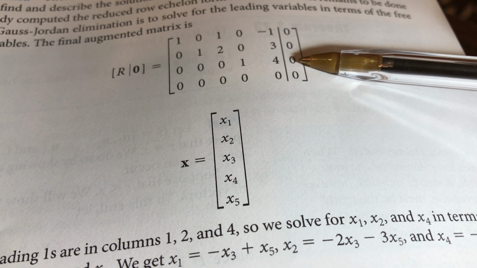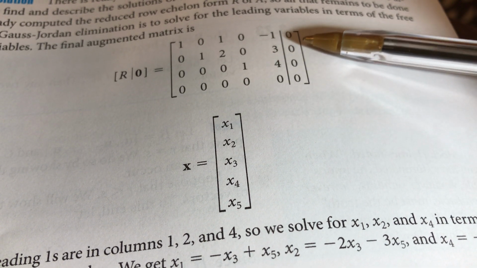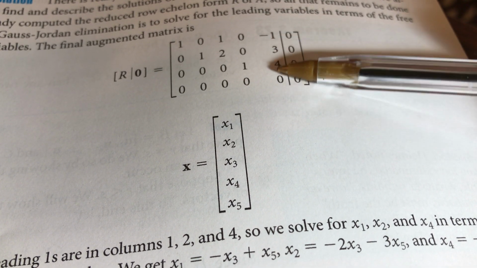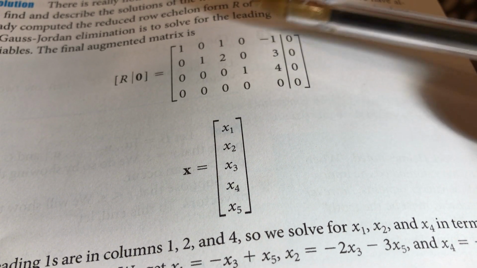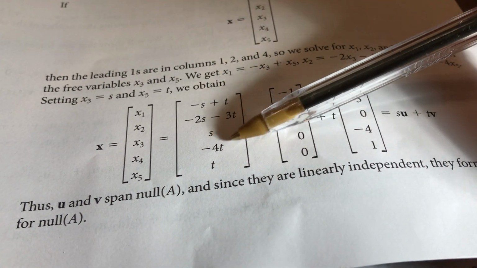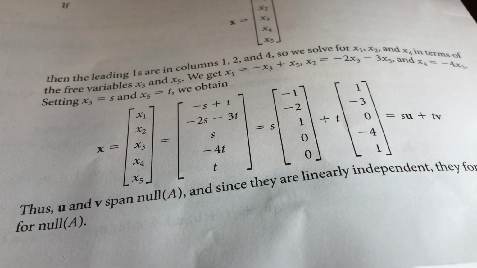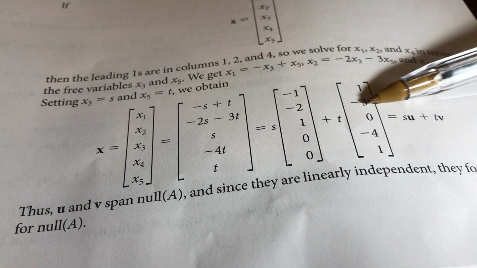And so you just solve for that. Here we have a free variable there, and a free variable there, so we see that we have two free variables. You solve just like it was a linear combination, and you can pull out the s and t's there.